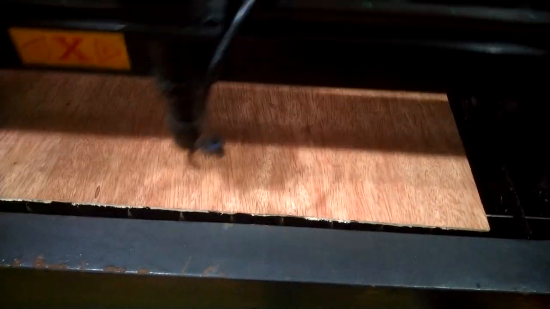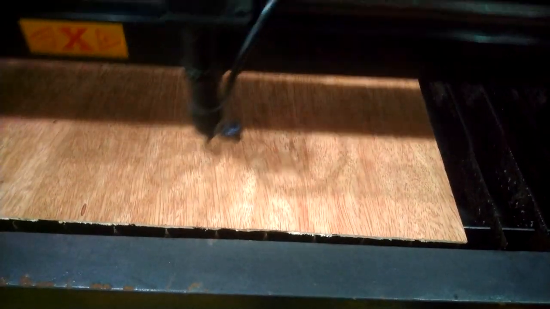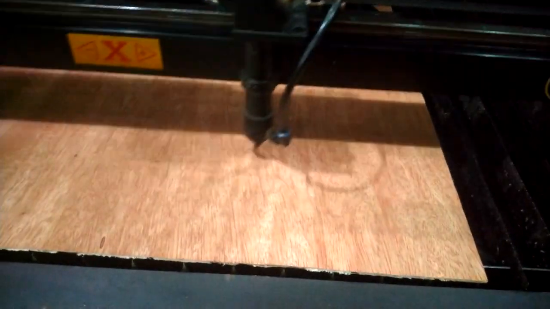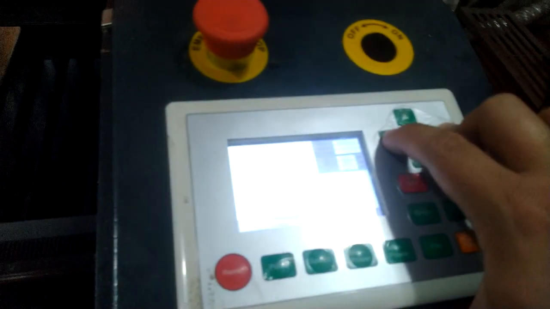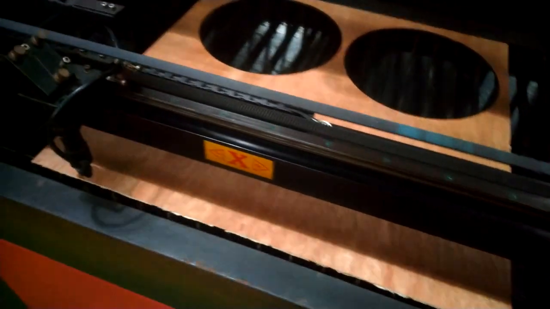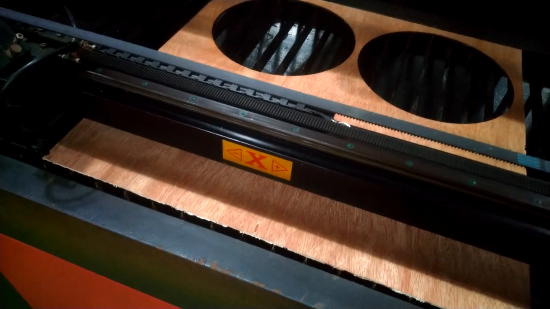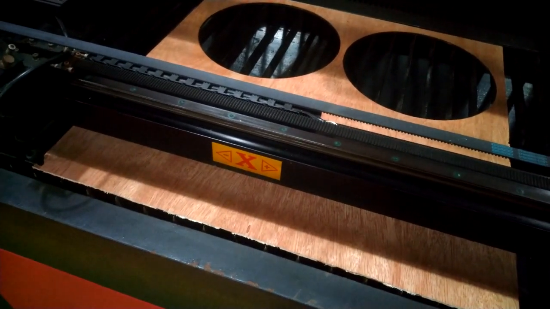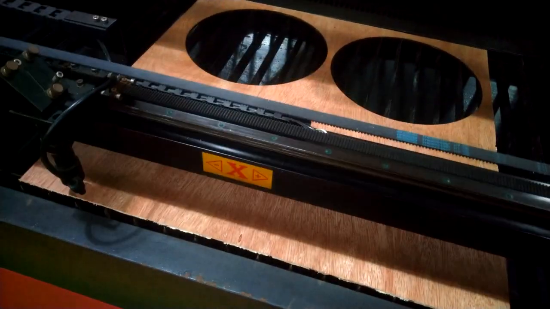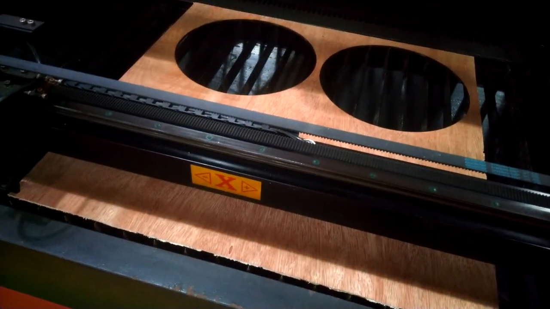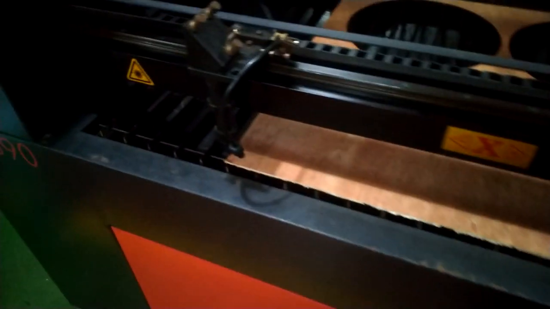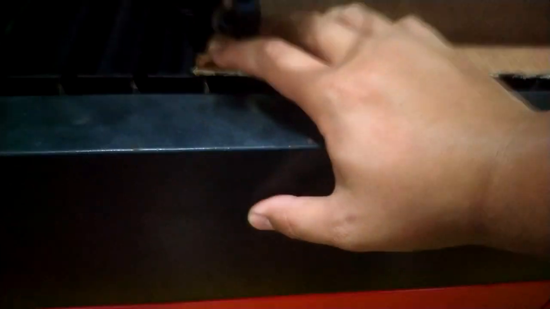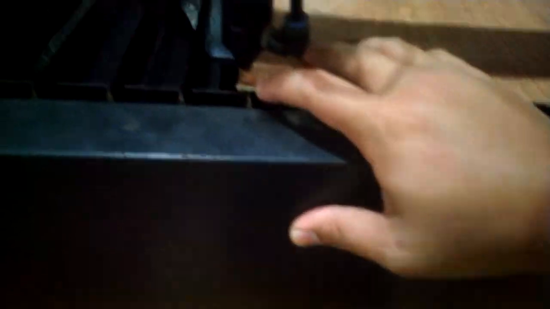so we'll be able to know how big the actual workpiece would be. So we'll move it a bit here so that we'll be able to save space. Then once you're all good, we'll need to go to step 2, which is calibrating the z-axis.